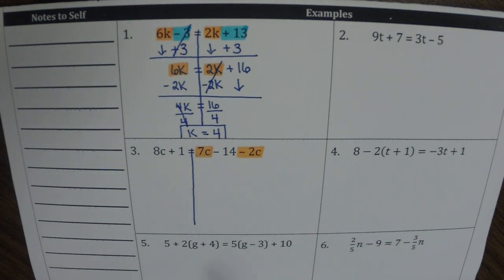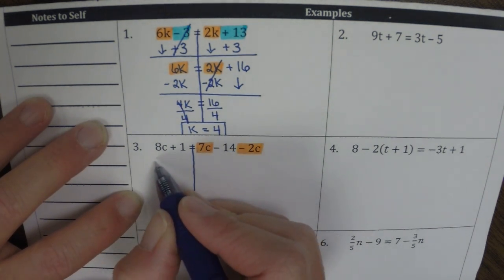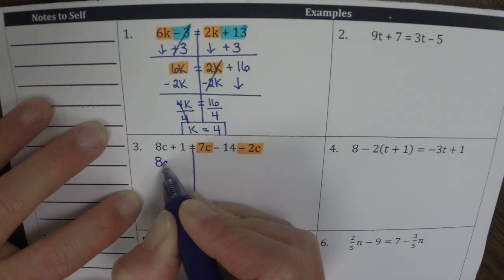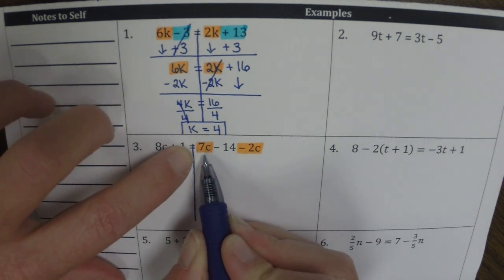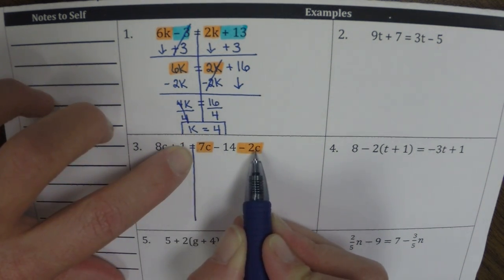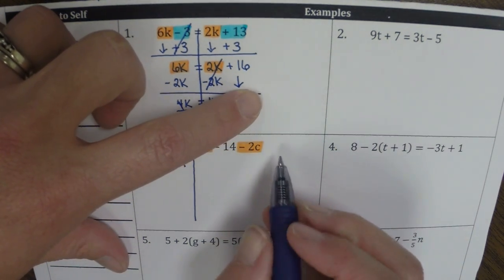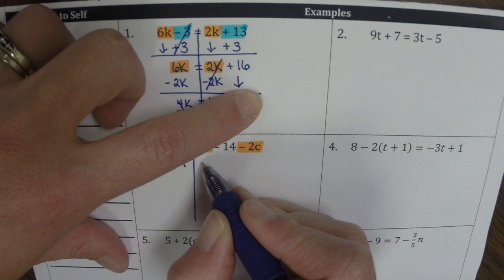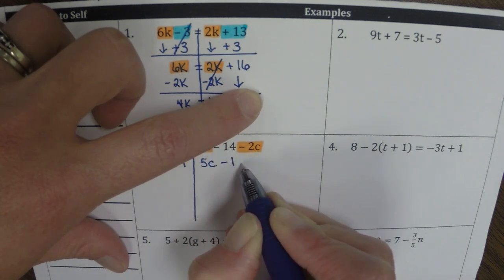So I could put those together. And then I have this minus 14 by itself. So I didn't do anything on this side, so I'm just going to bring it down, 8c plus 1. But over here, I'm doing 7c minus 2c. And if you need to do your groups off to the side, you can, or on a scratch paper. But 7 minus 2 is 5c. And then I would have this minus 14.